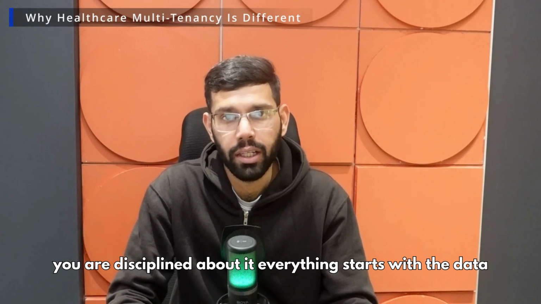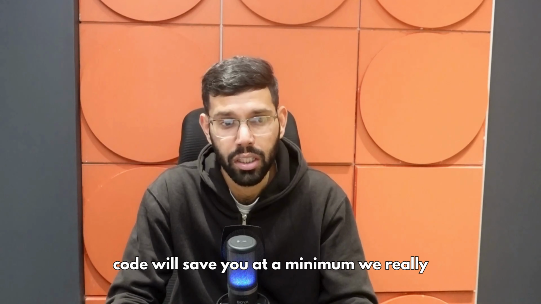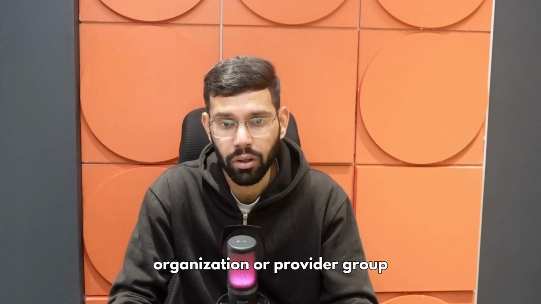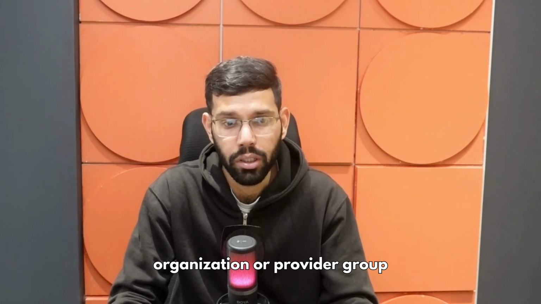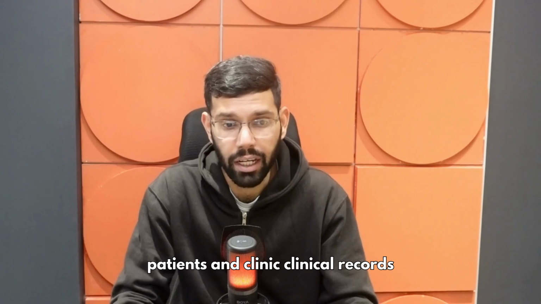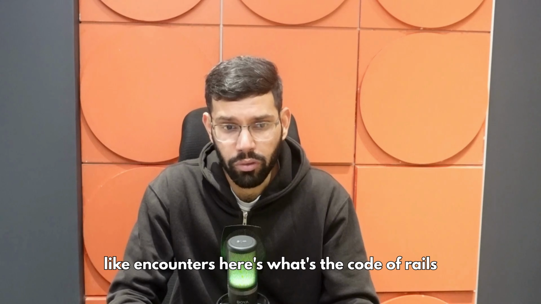Everything starts with the data model. If the model is sloppy, no amount of policy code will save you. At a minimum, we usually model a tenant, think healthcare organization or provider group, users, clinicians, admins, caregivers, patients, and clinical records like encounters. Here's what the code in Rails looks like.